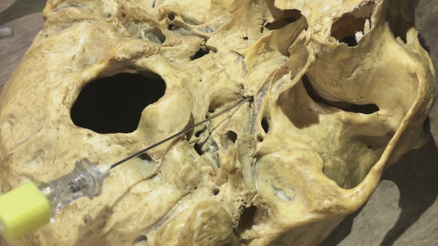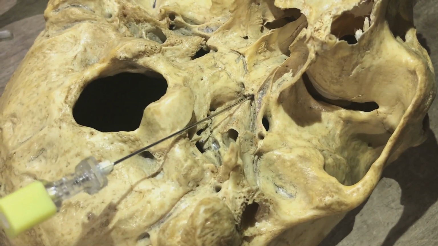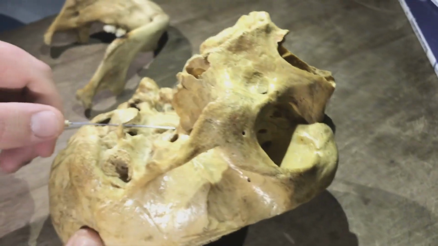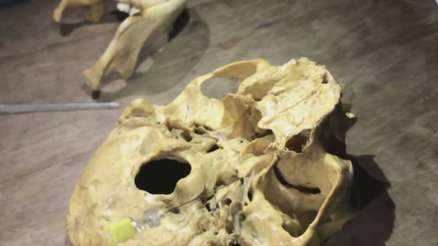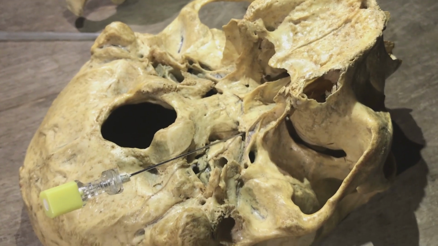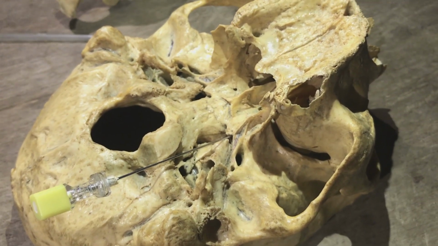canalis pterygoidei, and together with arteria canalis pterygoidei, so that we have a complete information here, they will end up in fossa pterygopalatina, the top part of it. What surface of what bone? Do you understand the question?